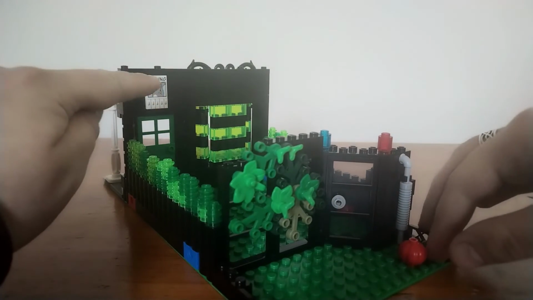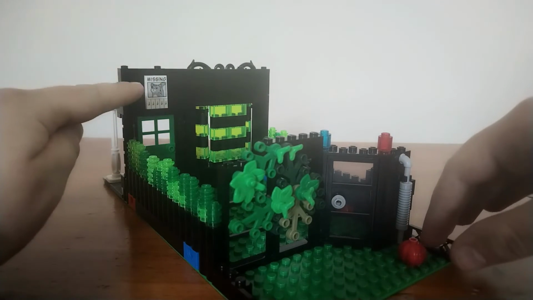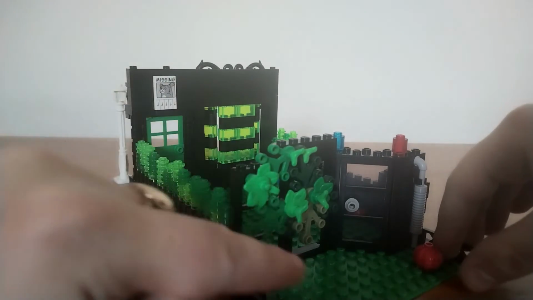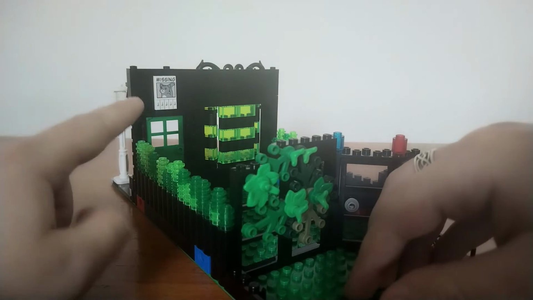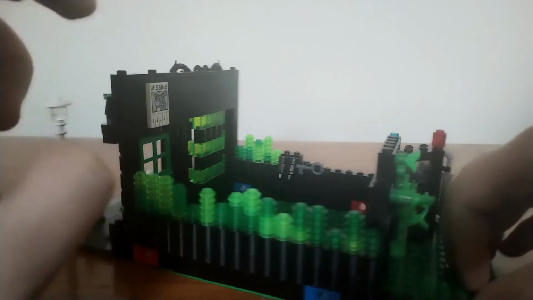I've just put a missing cat sign up there. That's not going to stay there. I've just put that there for now because it references the cat at the front, the Deja Vu cat. I might put this outside somewhere, or I might not even use it for this, I don't know. But I'll probably put a clock there instead at some point.